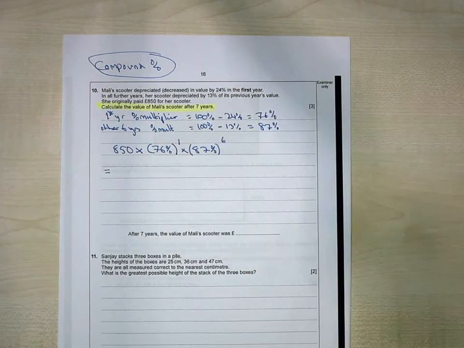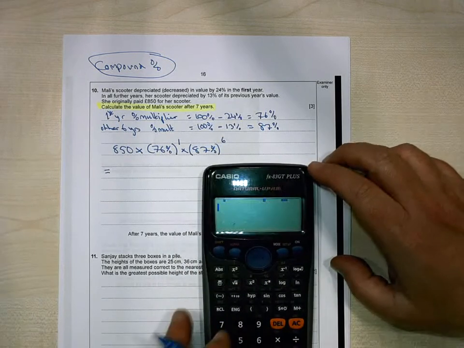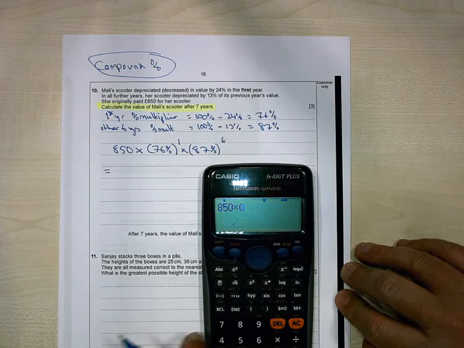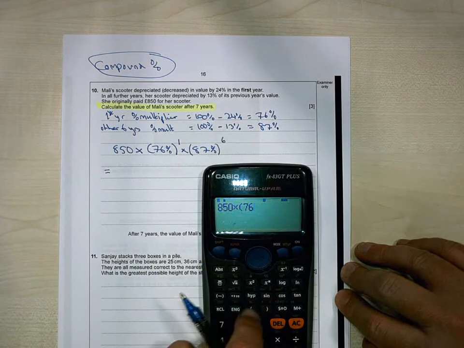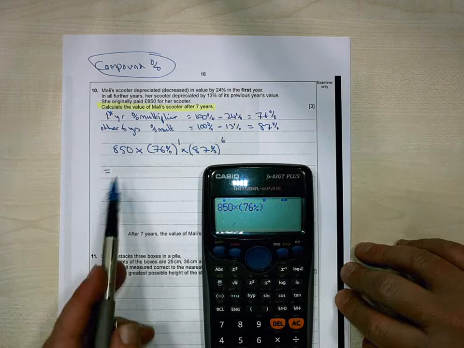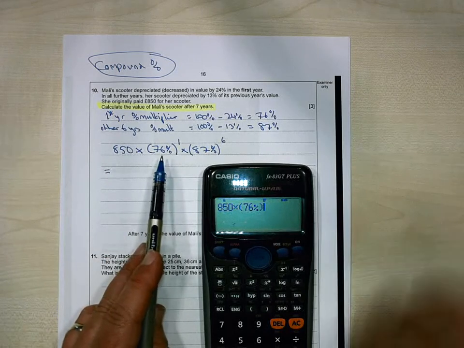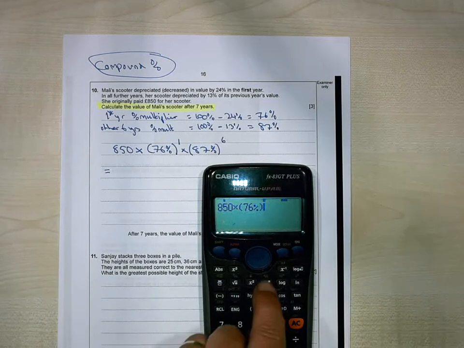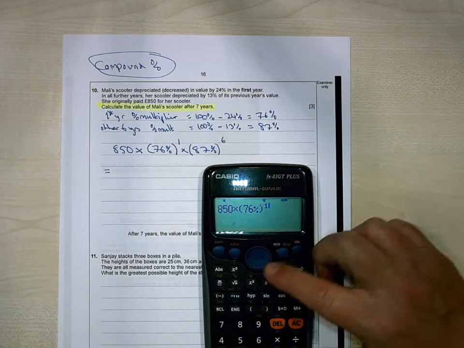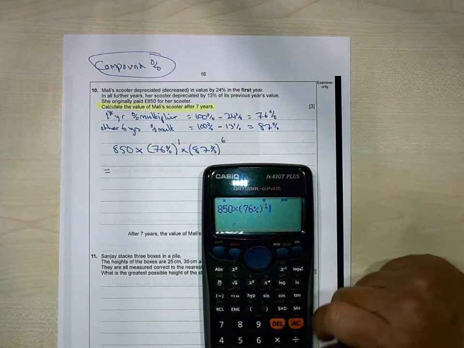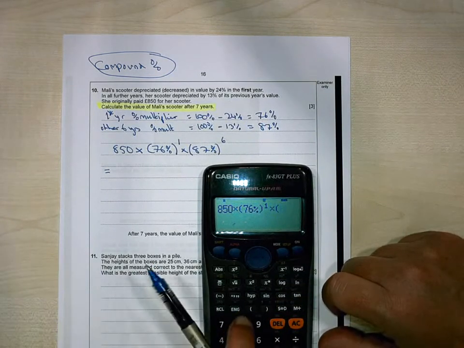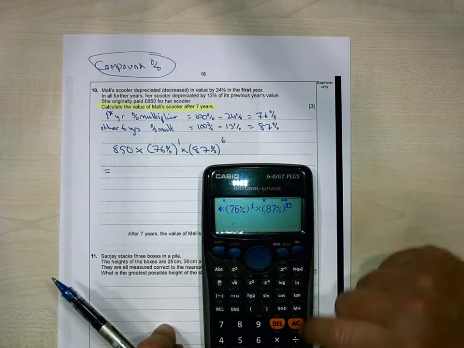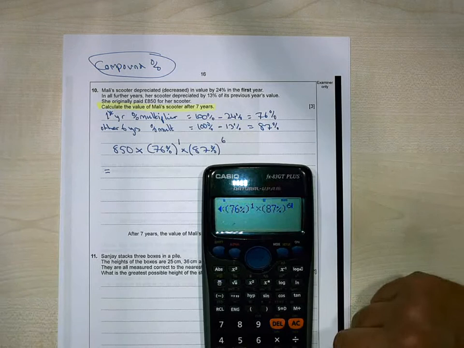So on our scientific calculators, we can put that in exactly as we've written it. So 850 times open bracket 76%. If you've learned percentages by turning that into a decimal, you could put 0.76 in there rather than the 76%, to the power of 1, and then times open bracket 87%, and that's to the power of 6.